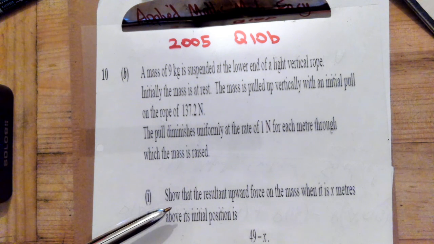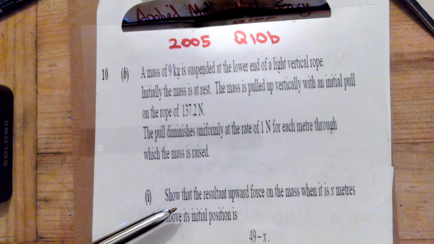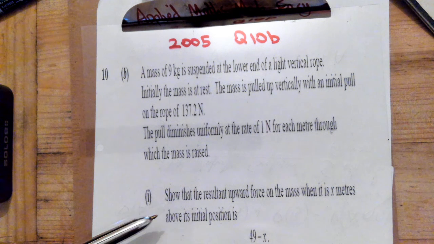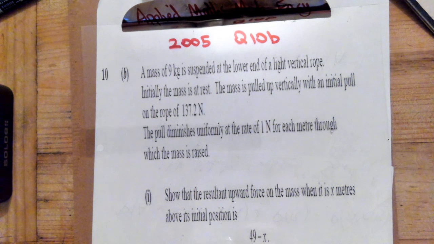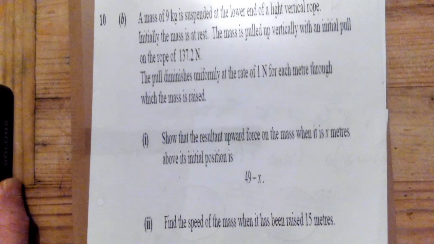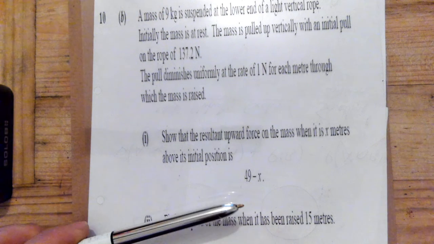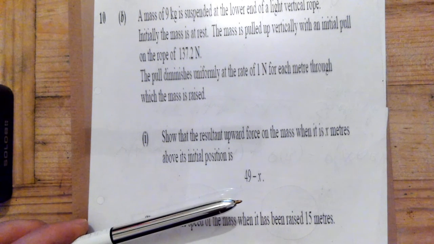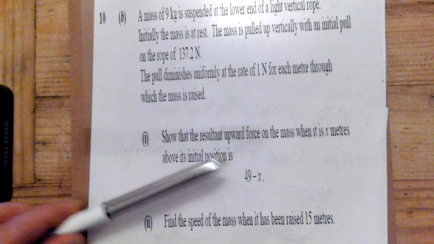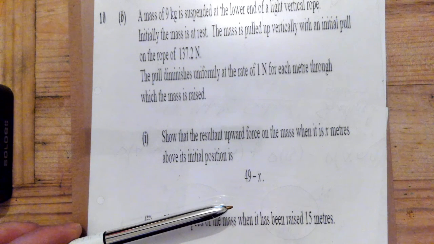Show that the resultant upward force on the mass when it is x meters above its initial position is 49 minus x.